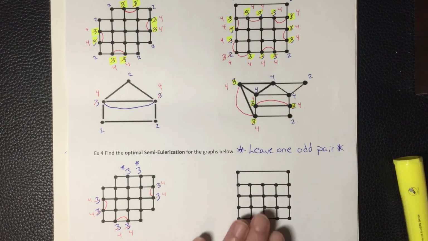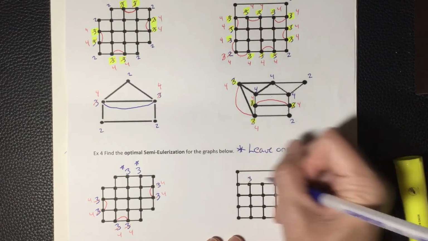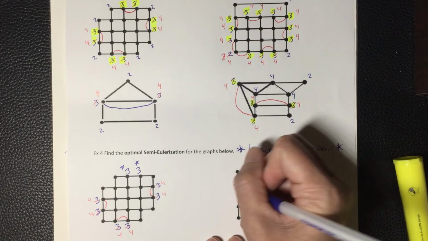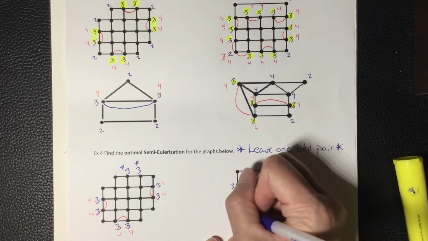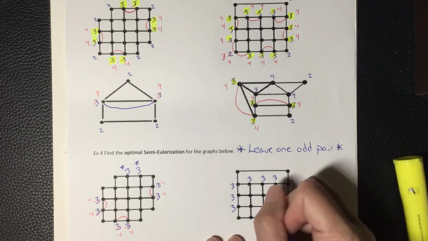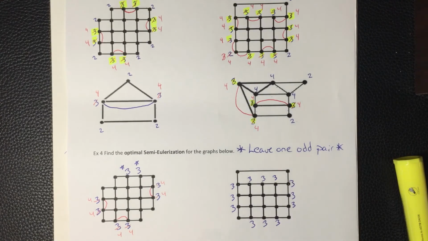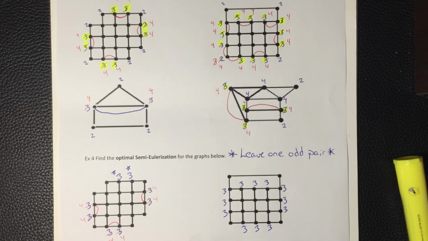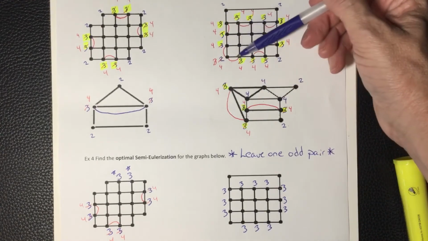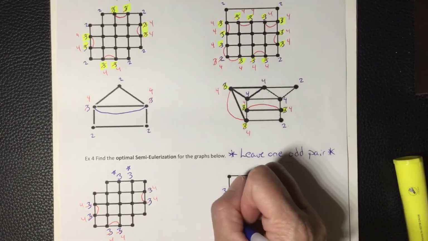All right, so if we do the same thing over here, remember that we had a bunch of odds on this one. So I'm going to write all those down. So there's all my odds. So if I can leave one odd pair, if I get a choice, remember this was the pair that gave me the most trouble. So let's leave those as my odd pair.